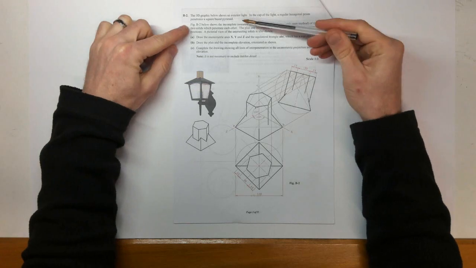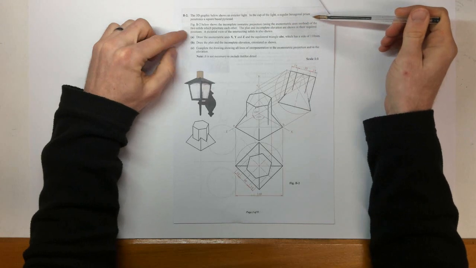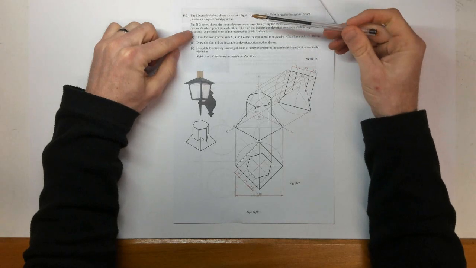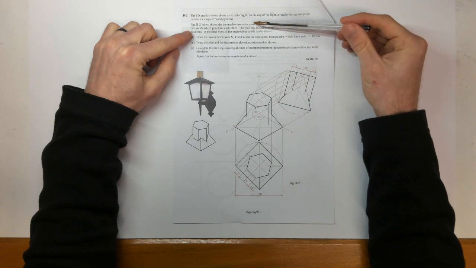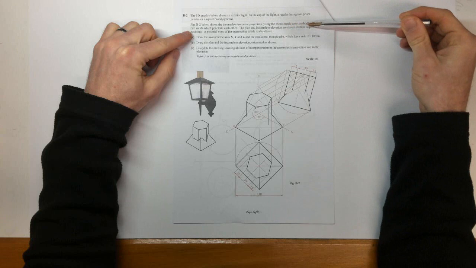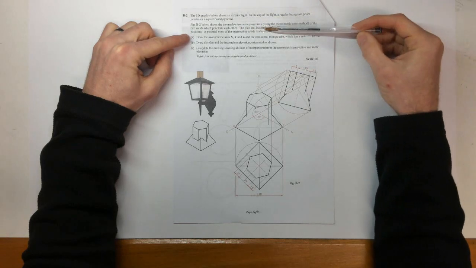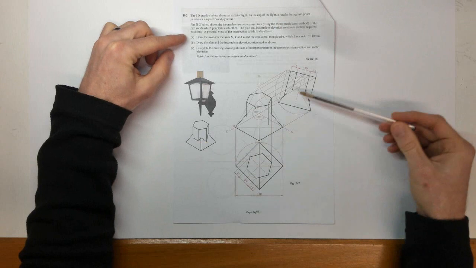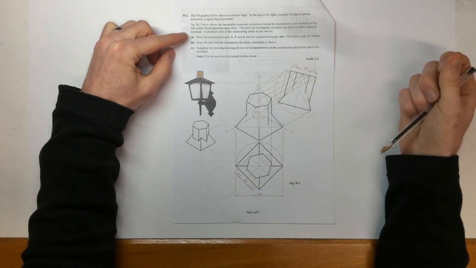In figure B2, it shows the incomplete isometric projection using axonometric axis method of two solids which penetrate each other. The plan and incomplete elevation are shown in their required positions. Pictorial view of the intersecting solid is also shown. So here's our pictorial view. We have our incomplete elevation, our plan, and our incomplete auxiliary.